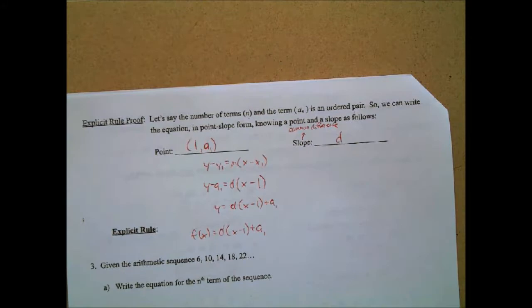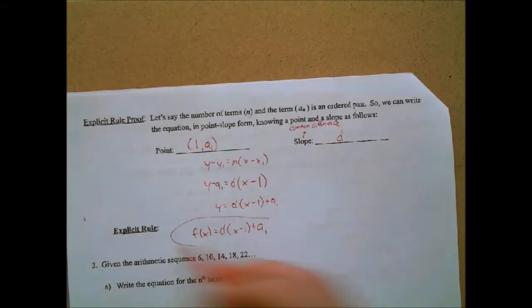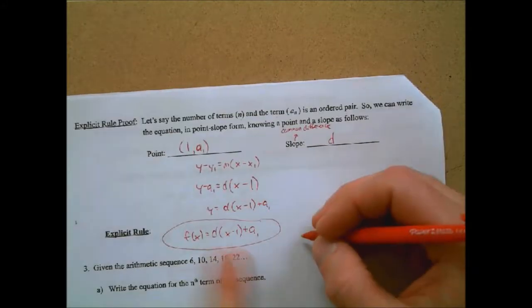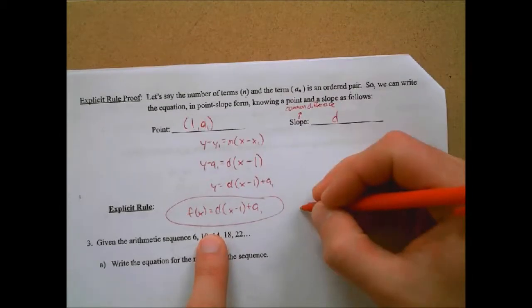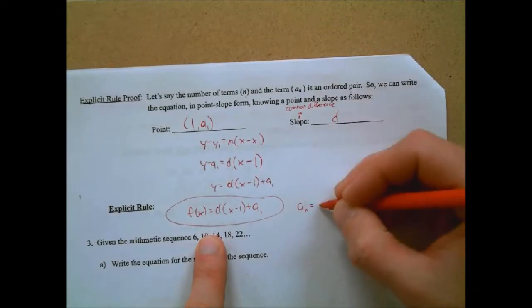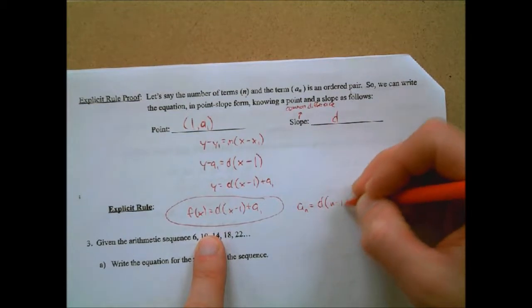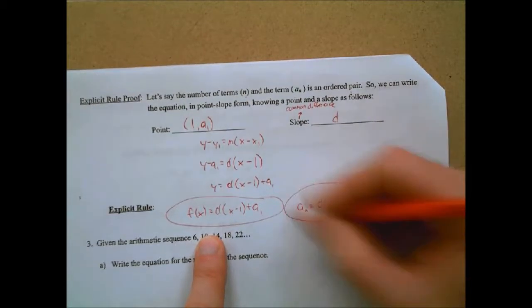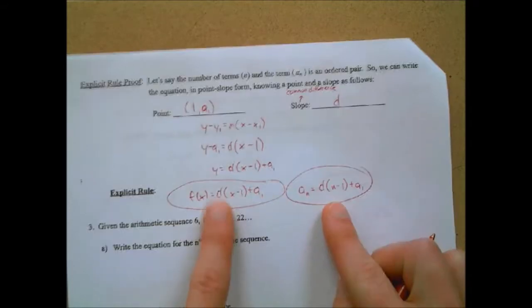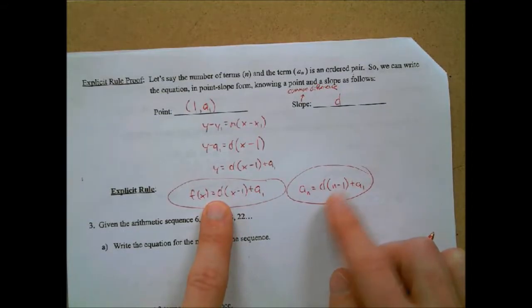This is the formula. In sequence notation, it would be a sub n equals common difference times n minus 1 plus a sub 1. So that's another way to write it. There's function notation, and then there's the sequence notation.